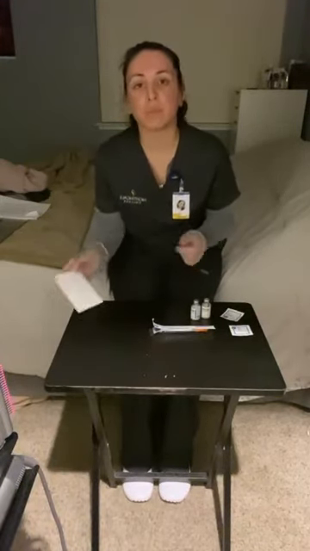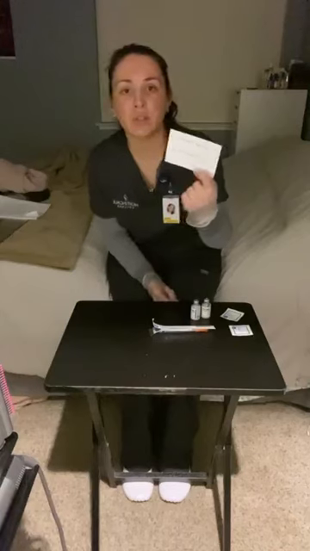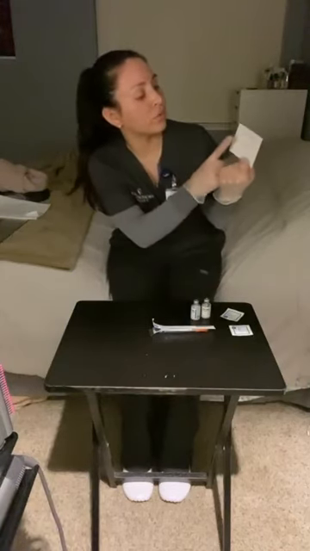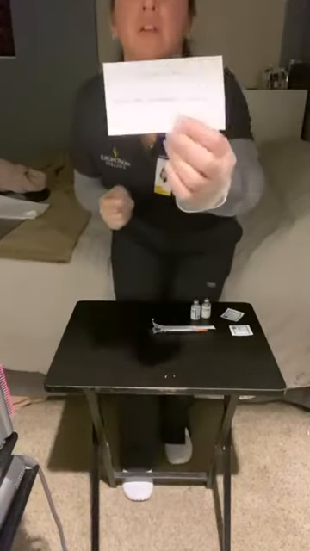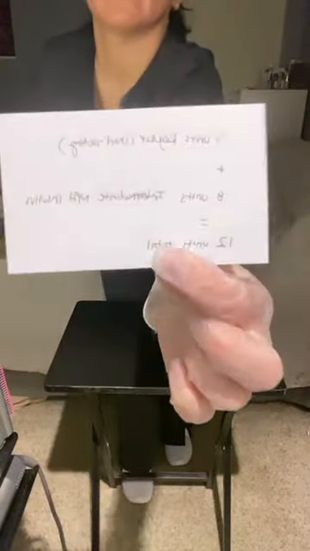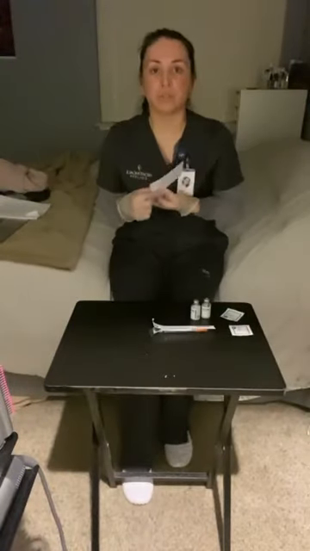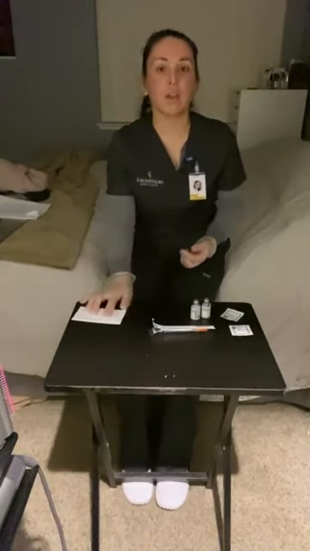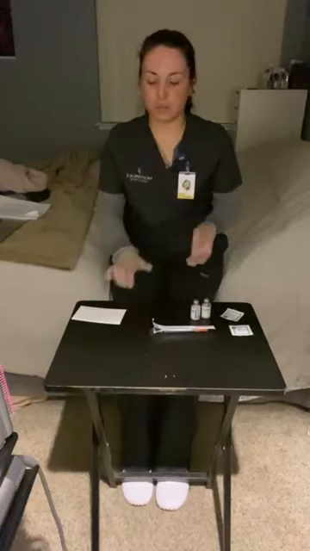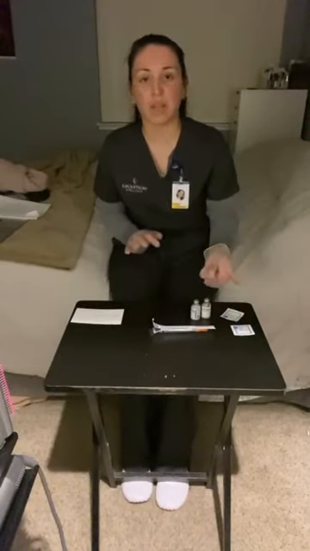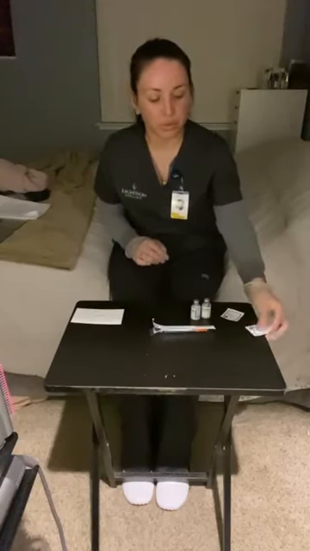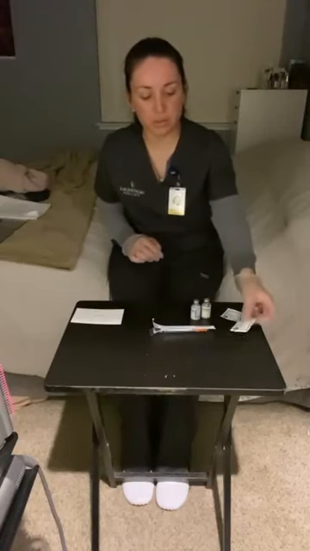So we are doing 4 units of the short-acting regular insulin and 8 units of intermediate insulin for a total of 12 units. And I would ask another nurse to verify. Next, I would grab an alcohol swab. If they're new vials, I would take the caps off. I would clean the tops of the vials.